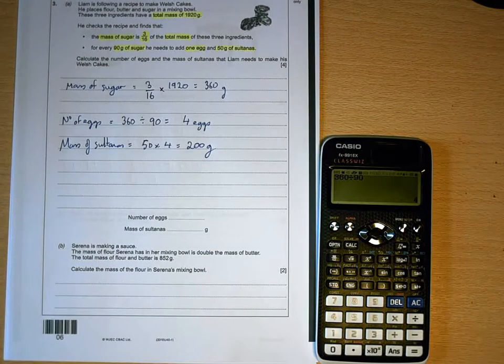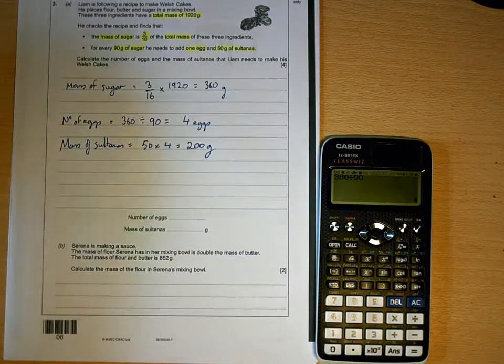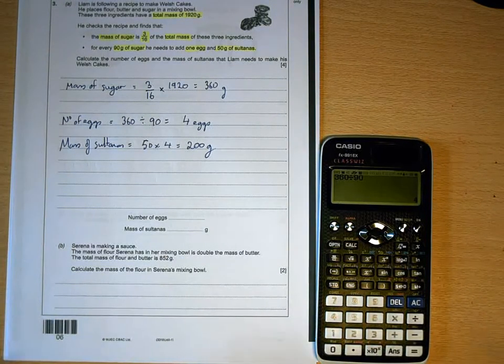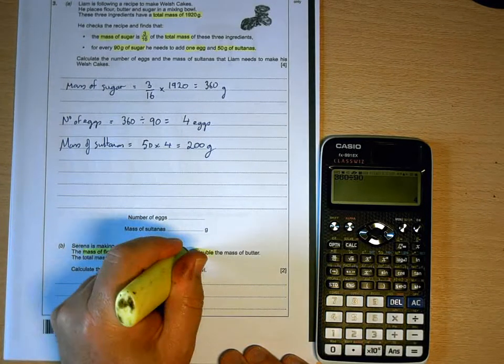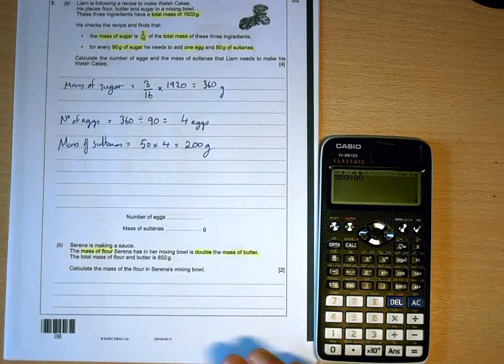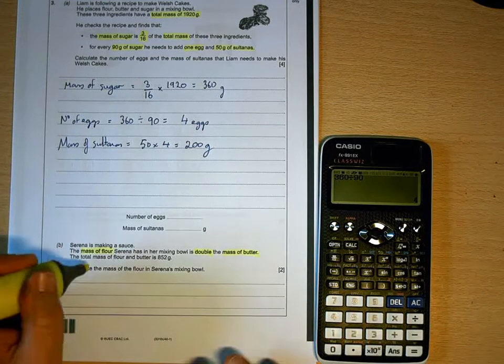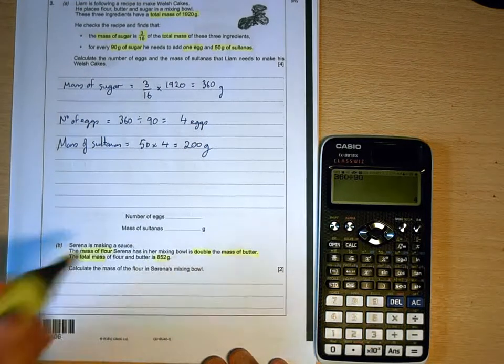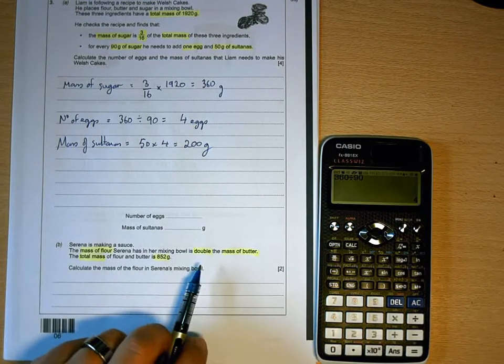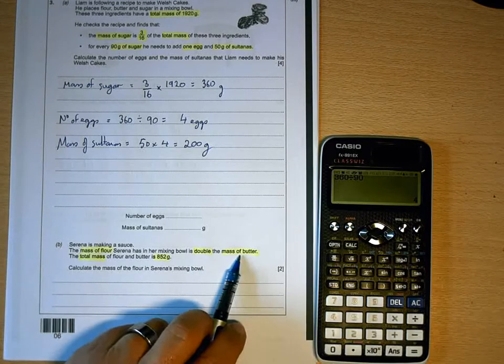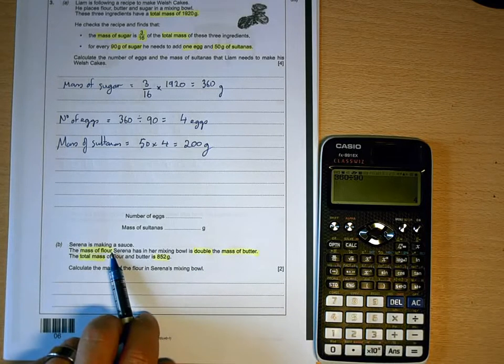Serena is making a sauce. The mass of the flour Serena has in a mixing bowl is double the mass of butter. The total mass of flour and butter is 825 grams. So for every gram of butter you've got 2 grams of flour.